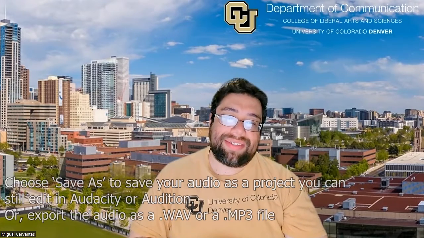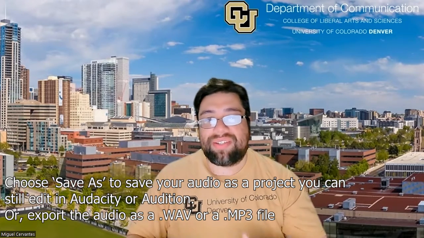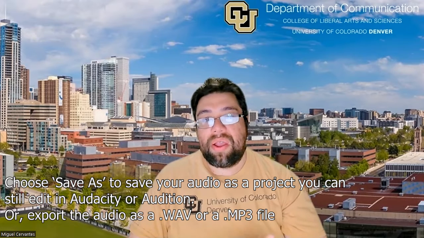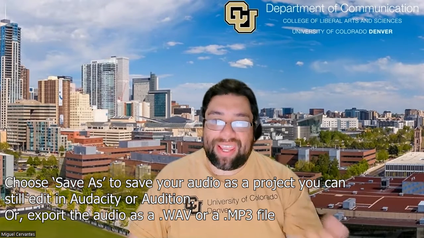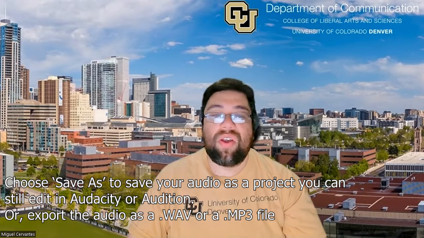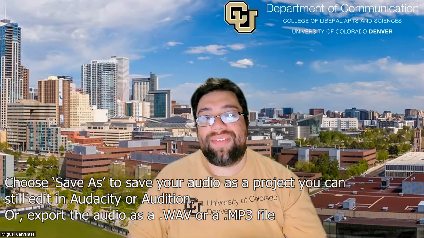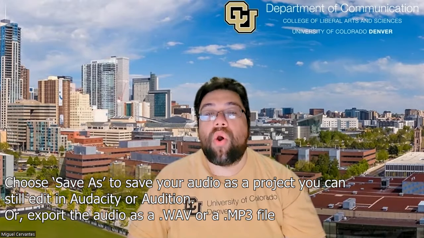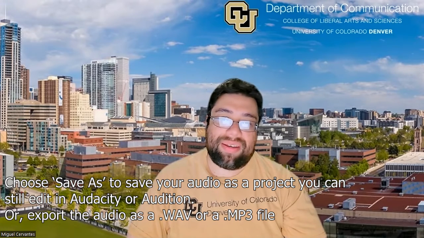Just like with a video edit, you can choose Save As to save this as an audio project so you can continue to edit it later. But in order to have a final audio file, you need to choose the Export option to save it as a universally accepted file type. For audio files, it's best to save it as either a WAV or an MP3 file format. And those are all the basics you need to edit an audio file for VoiceOver.